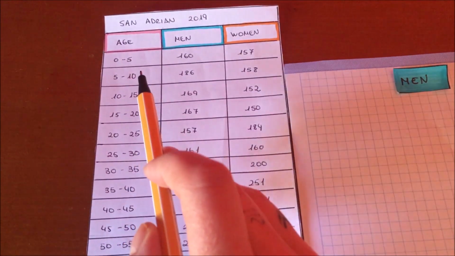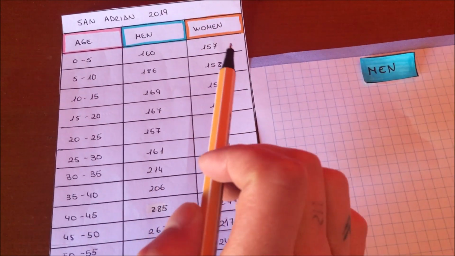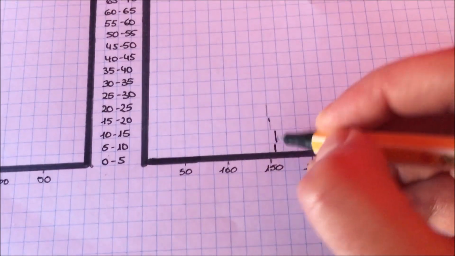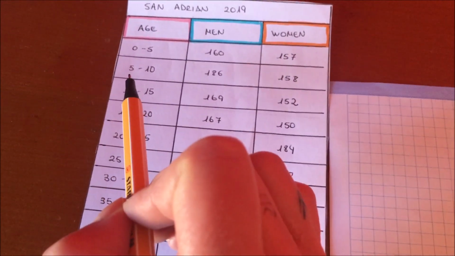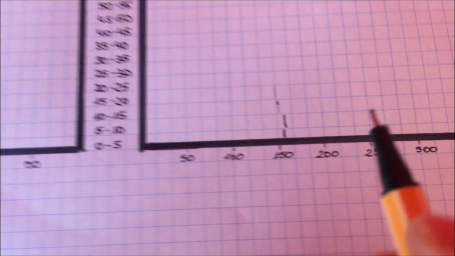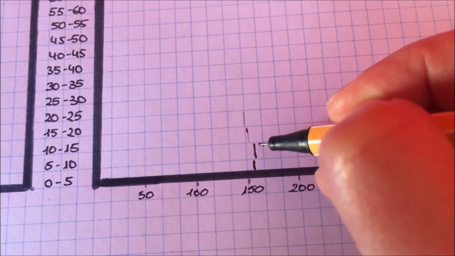Okay, we look at the chart. As you can see, between 0 and 5 years old, there are 157 women. So, we draw the bar. Between 5 and 10 years, there are 158. We draw the bar, and so on.